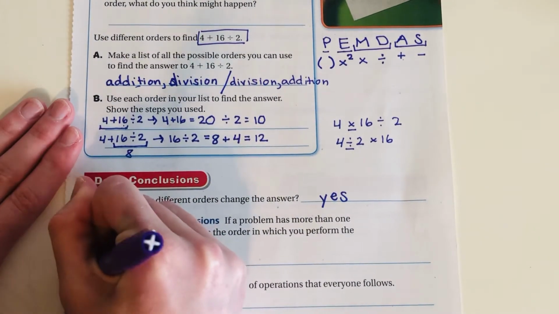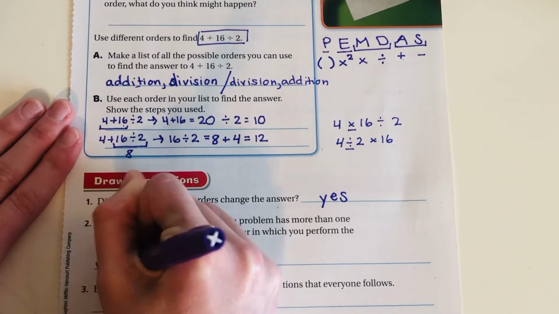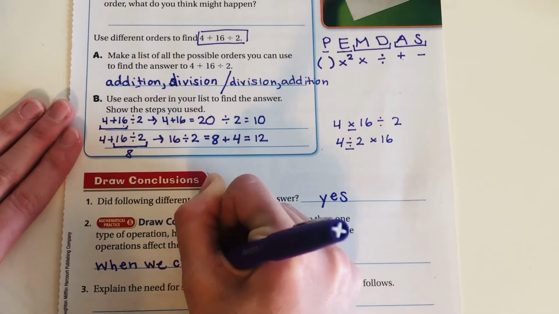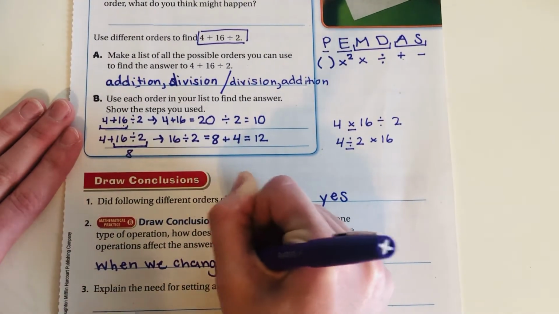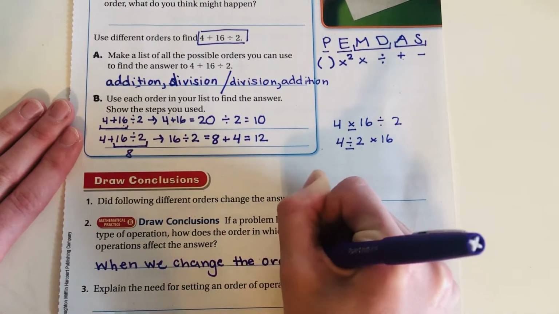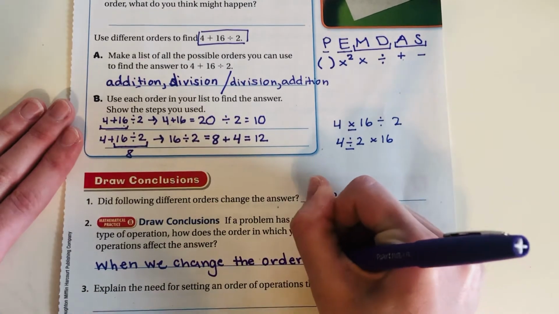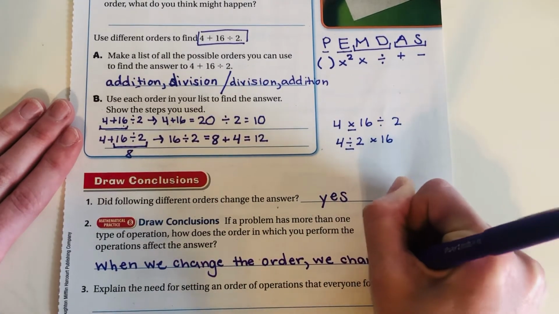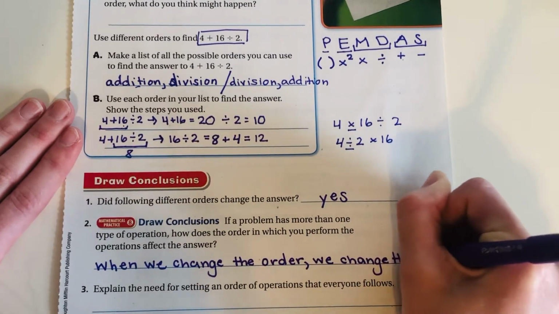We're going to write, when we change the order, comma, we change the answer.